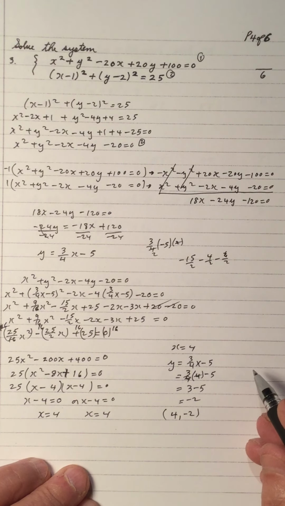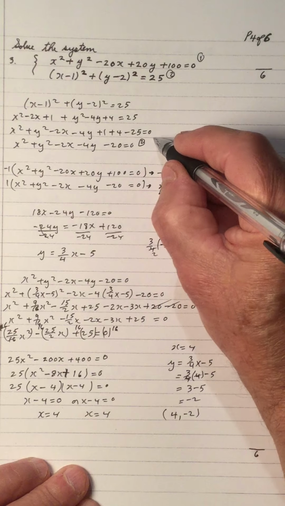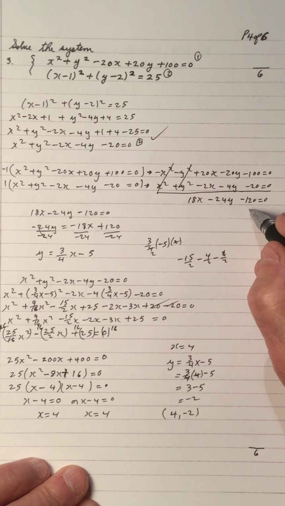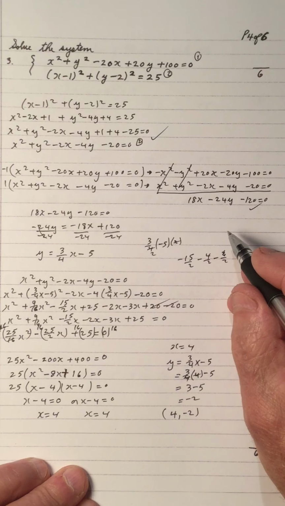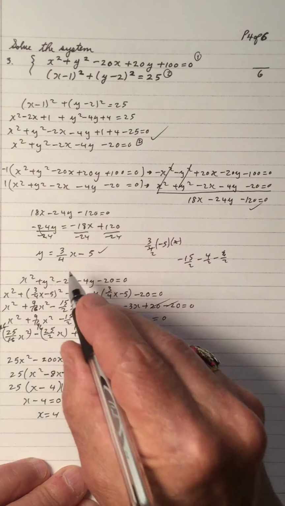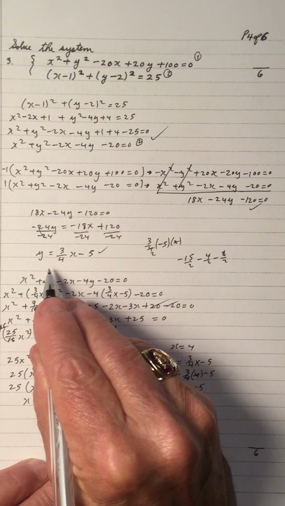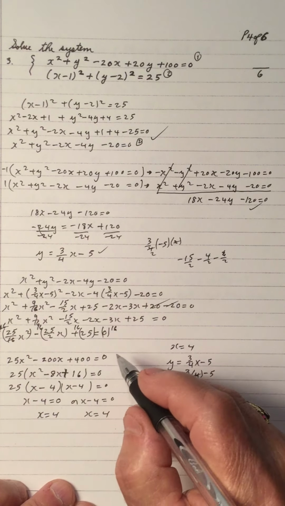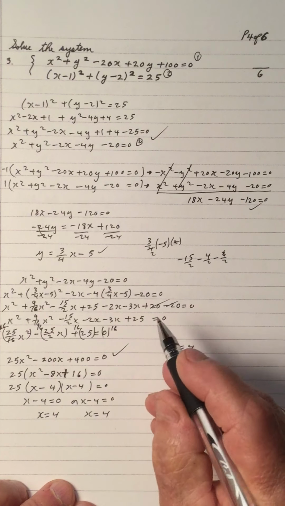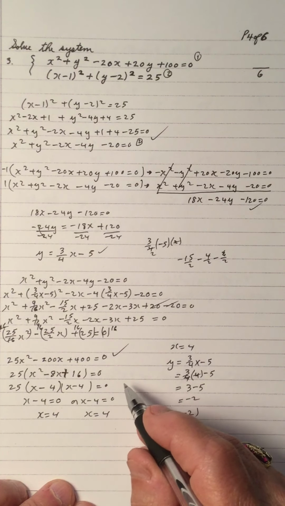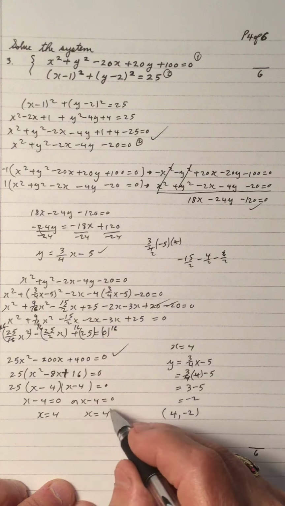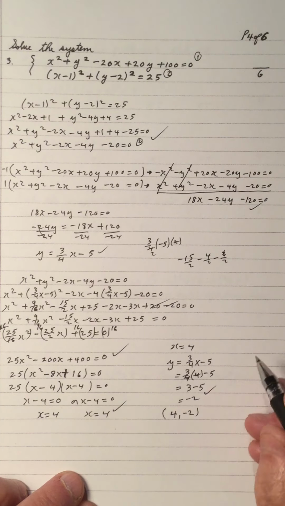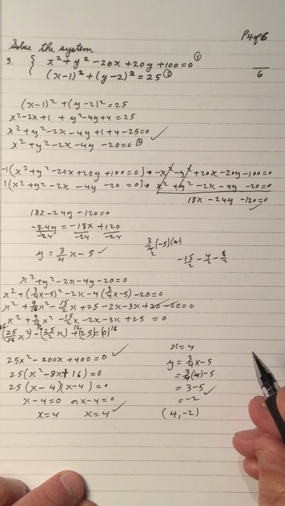And there's 6 marks for this, so if you solve this equation, you get 1 mark. If you solved it and got this equation here, you get another mark. If you solve the equation of the line for y, you get another mark. And if you worked it down to this equation right here, you get another mark. If you solved this equation, you got 4 and 4, you got another mark. If you solve for y, you got y is negative 2, another mark.